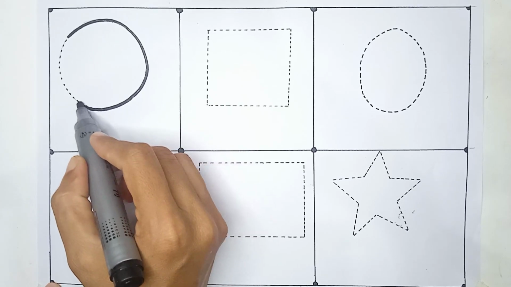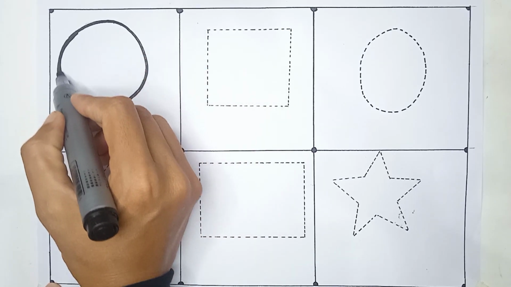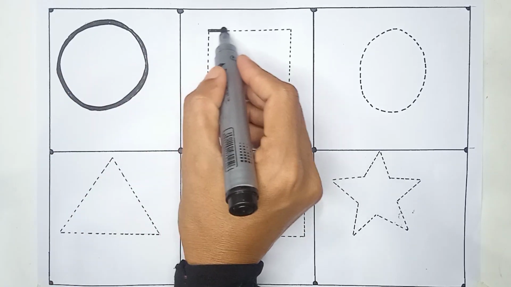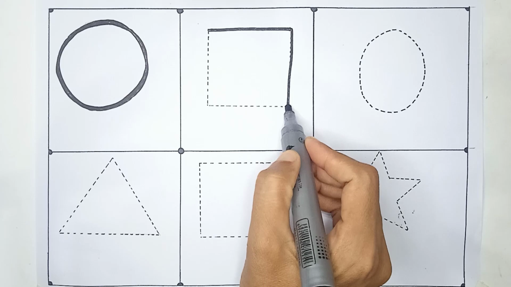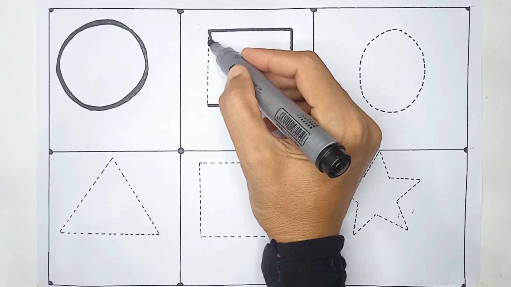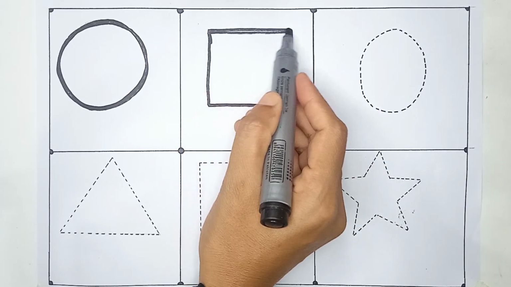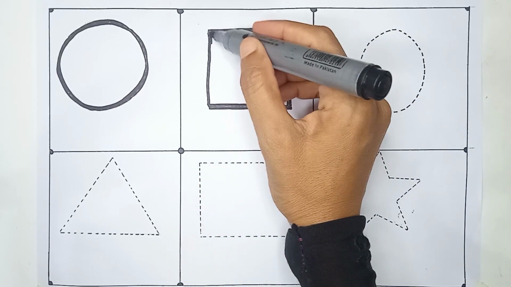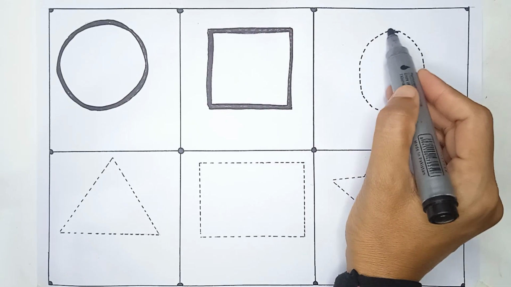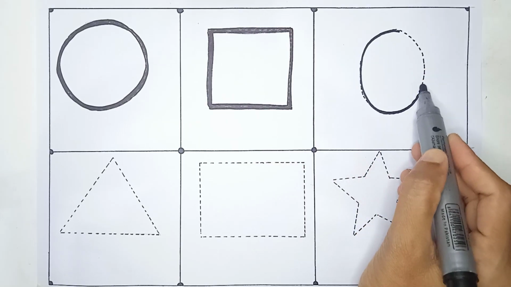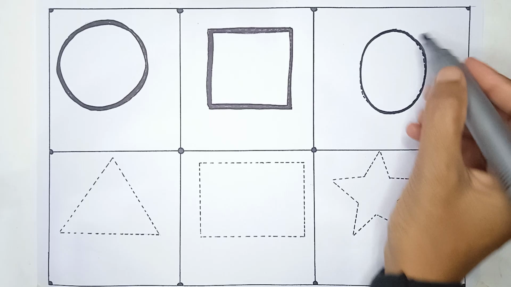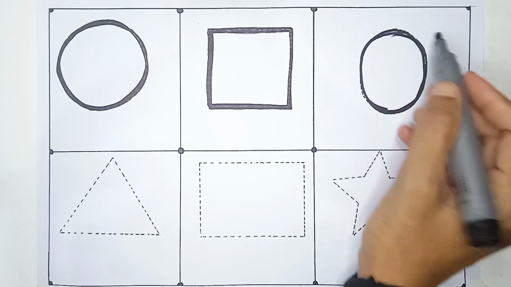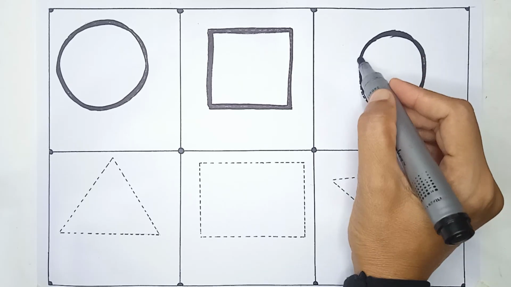Circle. This is circle. Square. The name of this shape is square. Oval. This is oval. Kids, the name of this shape is oval.